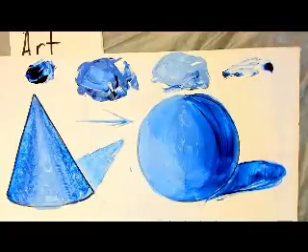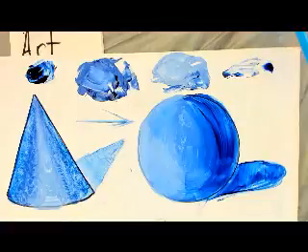Making sure to ground it with, that's just one of the finishing touches with the shadow. It makes it more believable.